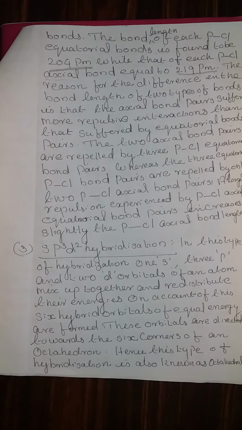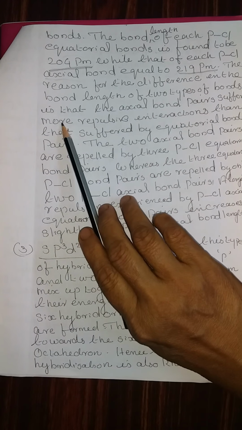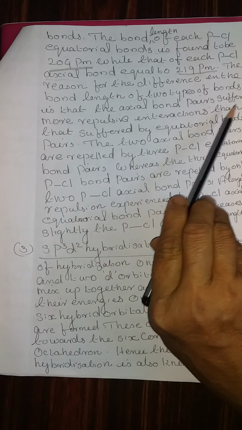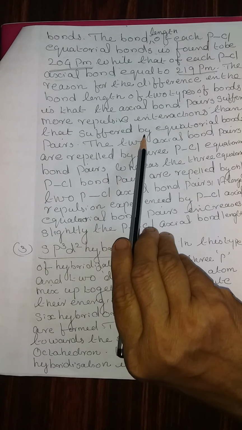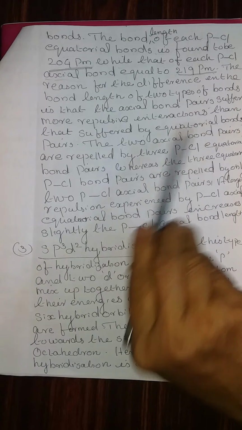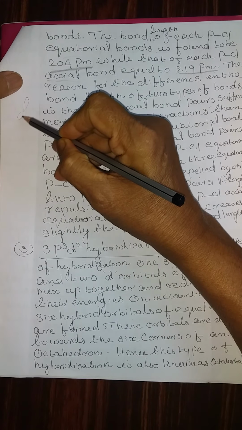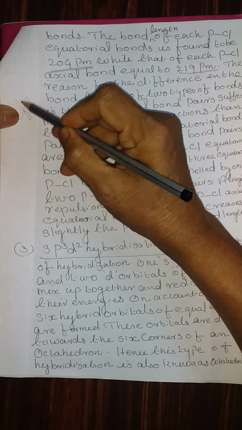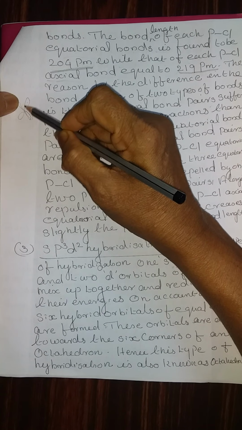Why? The reason for the difference in the bond length of the two types of bonds is that the axial bond pairs suffer more repulsive interaction than that suffered by the equatorial bond pairs. That means those lying in the plane, the 3, will act on these 2 hybridized orbitals in a strong way.